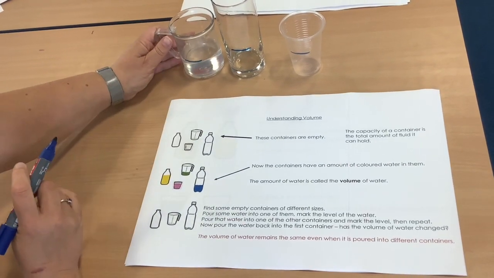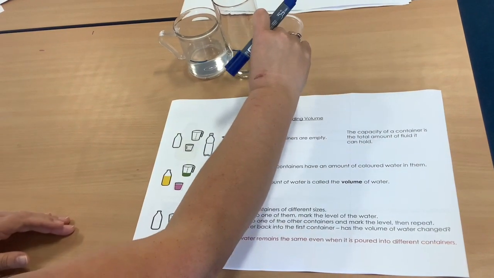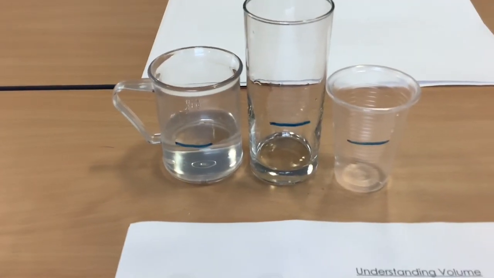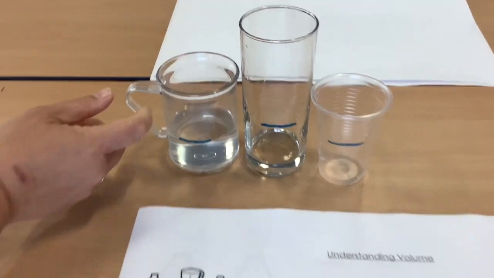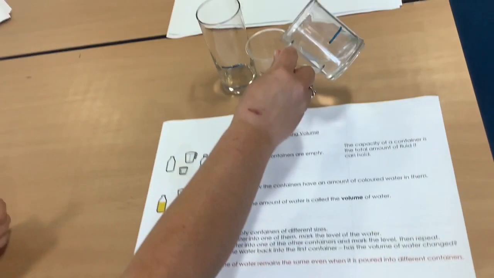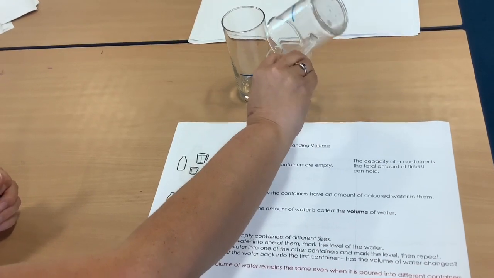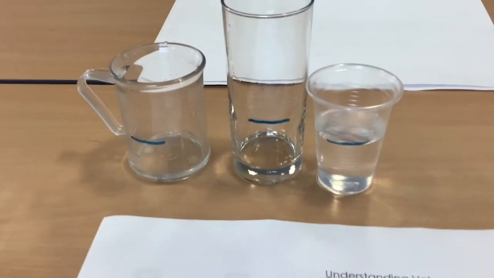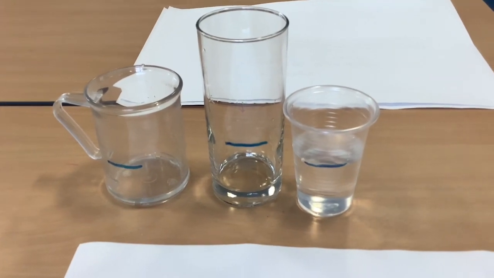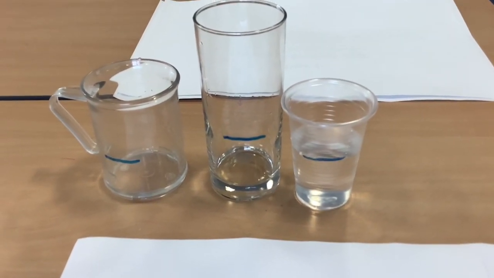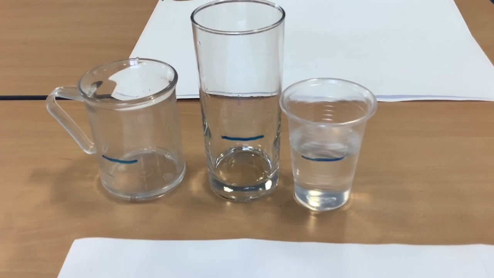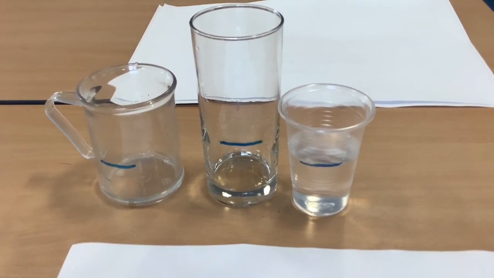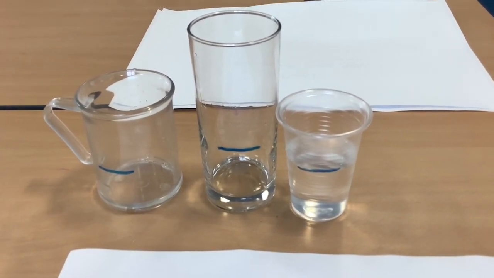Now it looks as though the amount of water has changed if you look at the lines on the different containers. But if we put the water back in the original container, you will see it's exactly the same. So that tells us that the amount of water remains the same even when we pour it into different containers. So the volume of water is the same, it's the capacity of the containers that changes.